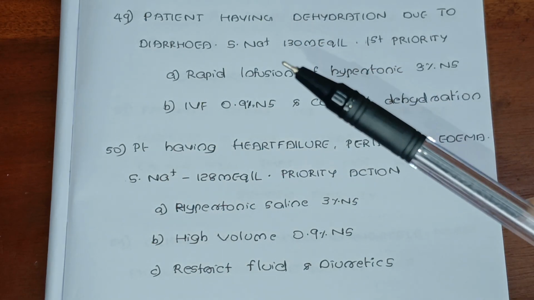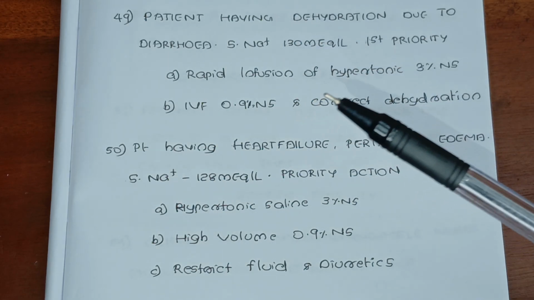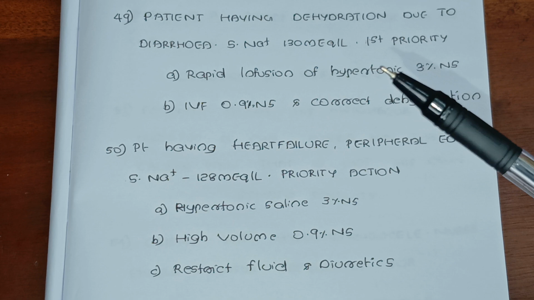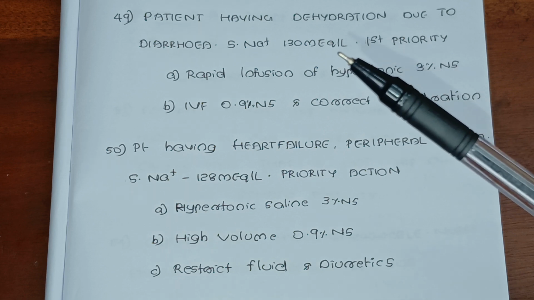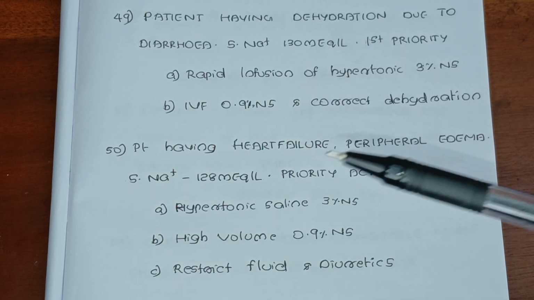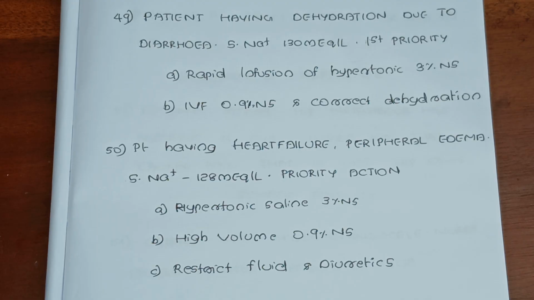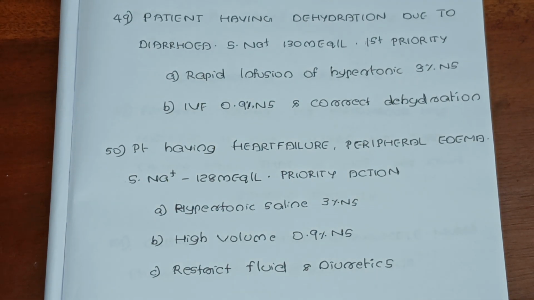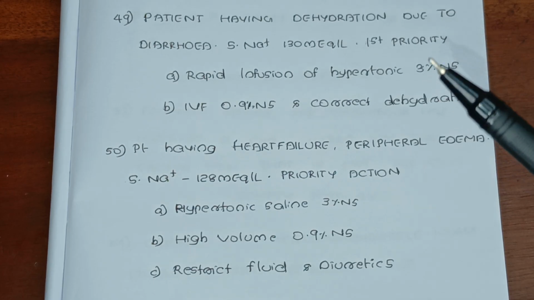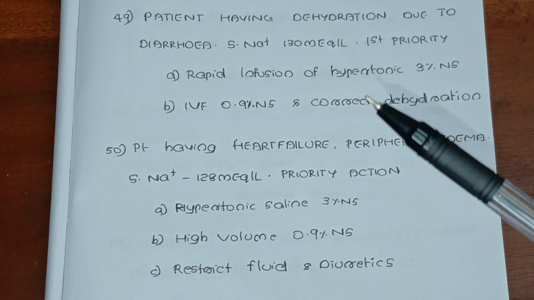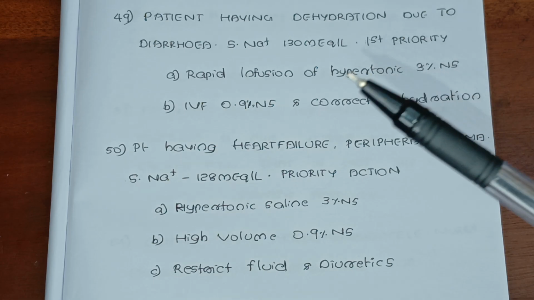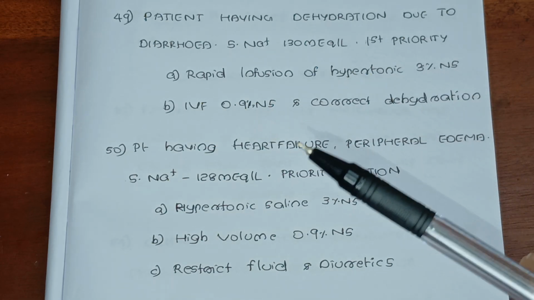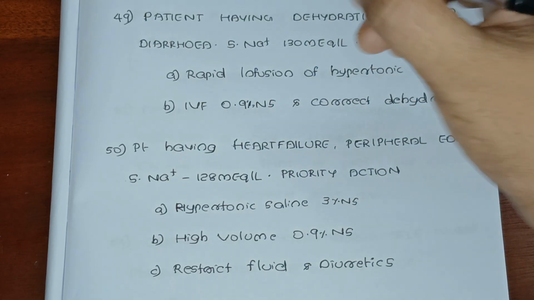So, correct option: in dehydration due to diarrhea, serum sodium 130, so serum sodium is decreased. Normal level of serum sodium is 135 to 145 milliequivalents per liter. So, first priority, there is no need for giving rapid infusion of hypertonic 3% NS. We can give 0.9% NS and correct dehydration.